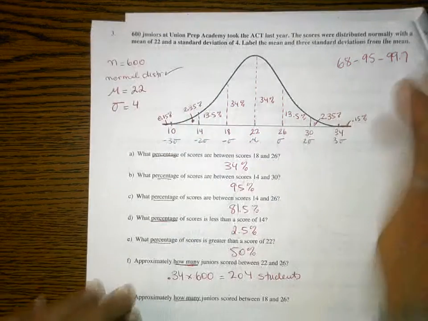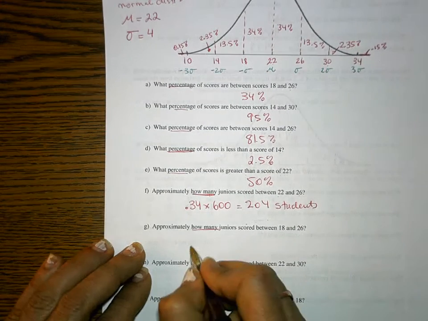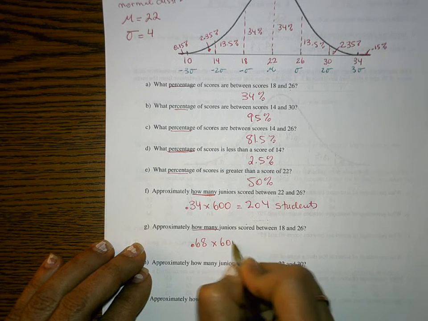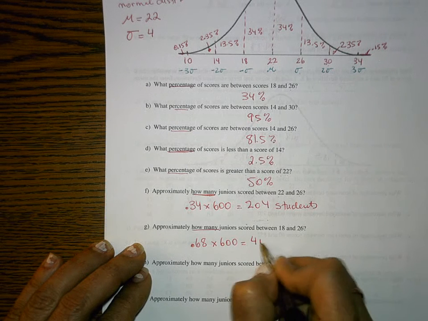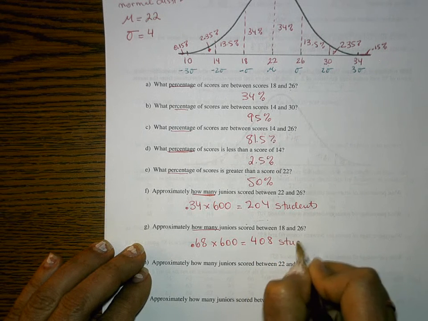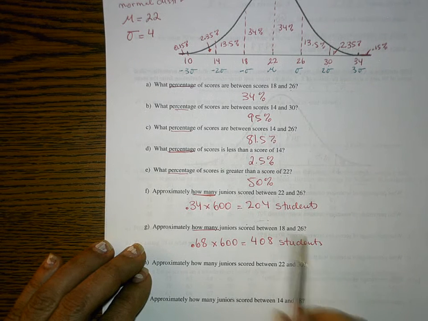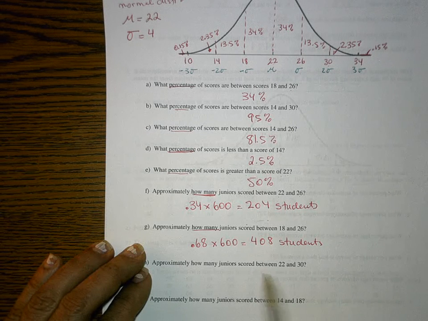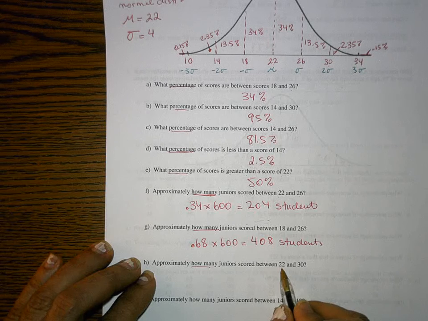So that means I have to find out how many is 68%. So 0.68 times my 600 students. 68% of 600 students, if you do it in your calculator, you get 408 students. That's how many students score between 18 and 26. It's a lot of students. It's 68% of 600.